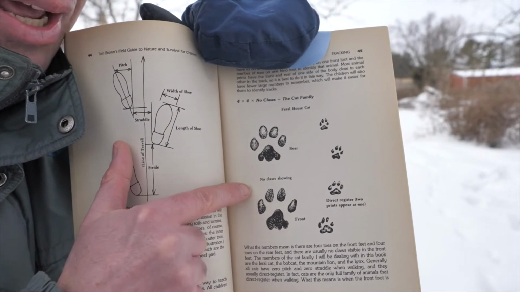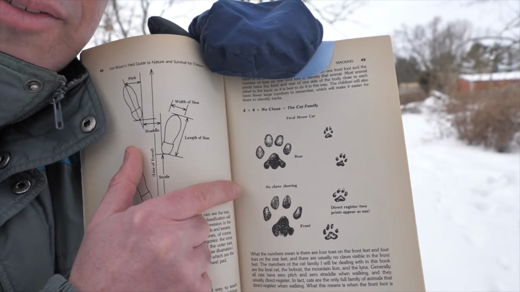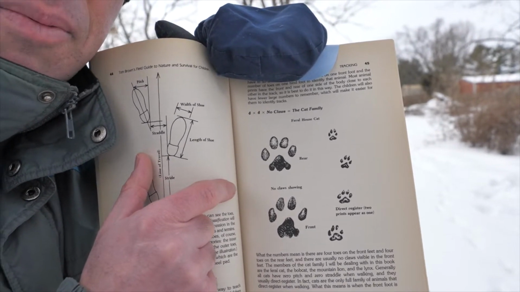And so cats might not have a claw print. Sometimes they will, sometimes they won't. But dogs always will have a claw print. So that's one way you can tell them apart.